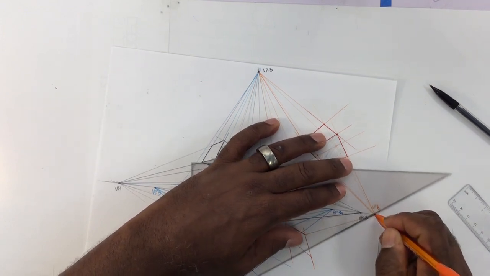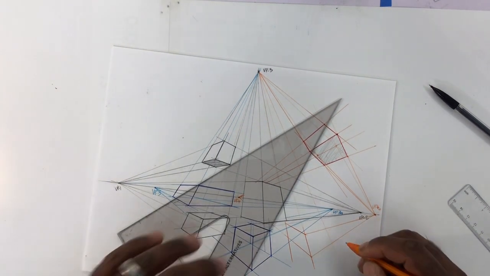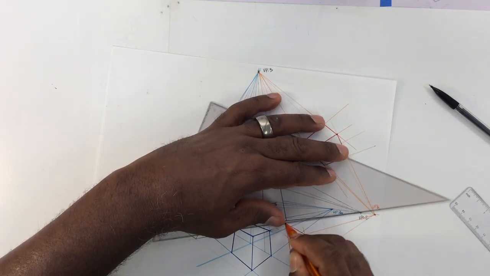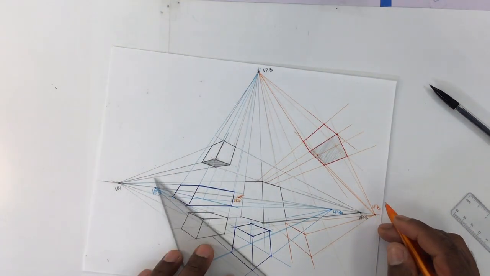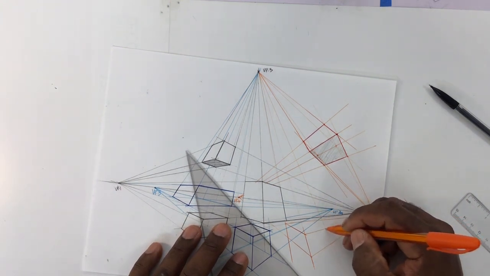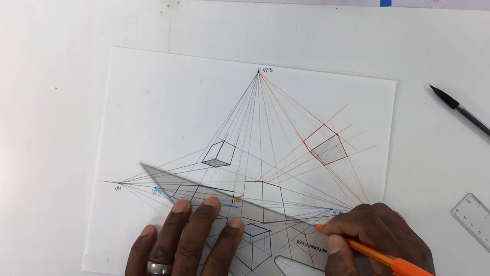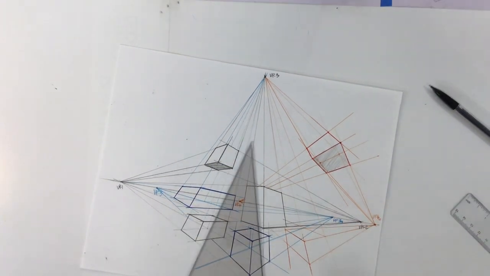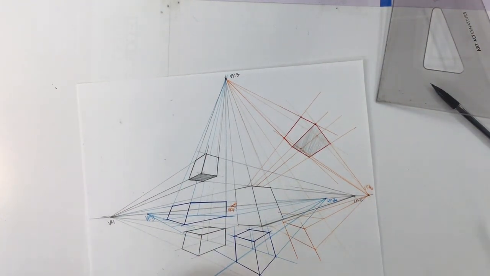There we go. All right. Let's go to this angle. Yep, that's working out in an interesting way. So that's that. So from here to vanishing point 4 should go straight there. Gives me that edge. There we have it. So let me get my red pen.